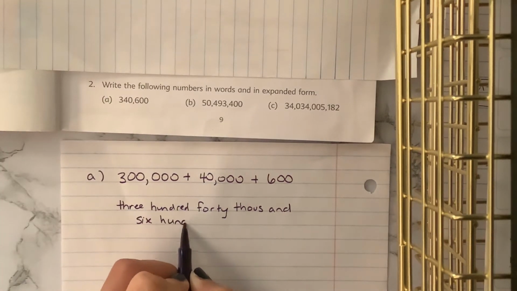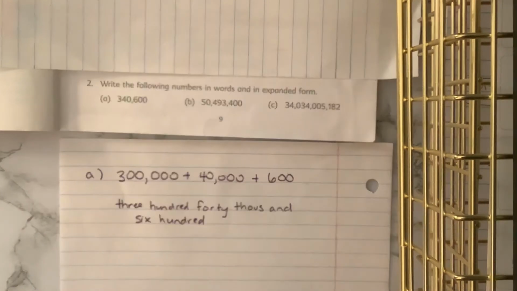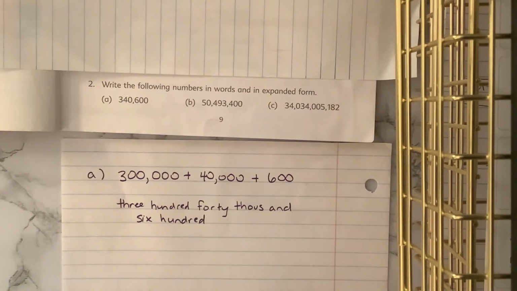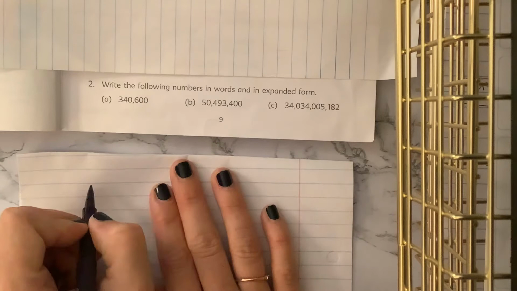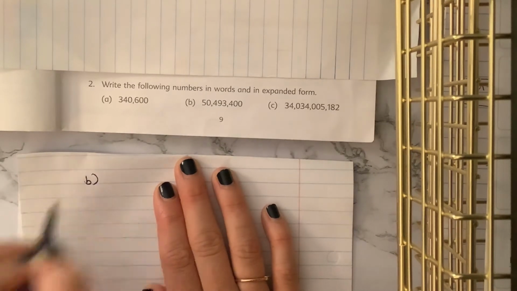And this is the ones place. So we would write this 340,600. Let's try part B together, and then I'm going to ask you to do part C on your own. So again, part B, we're going to be writing it in expanded form.